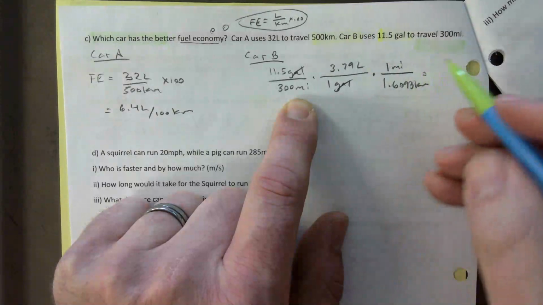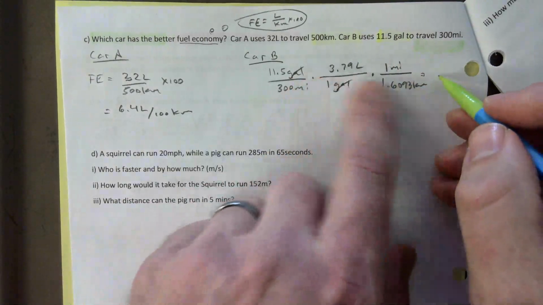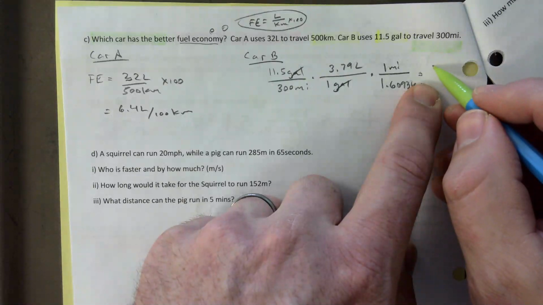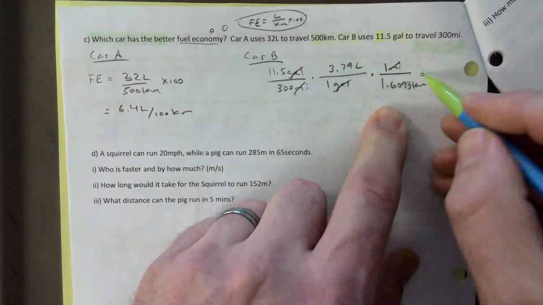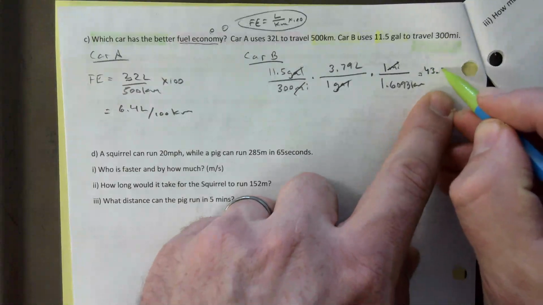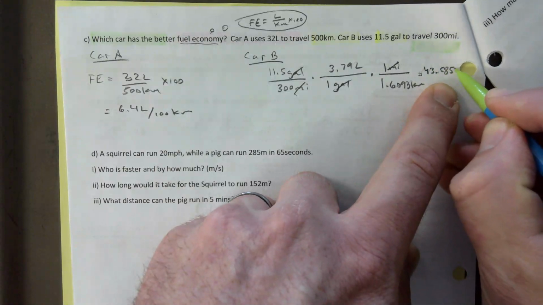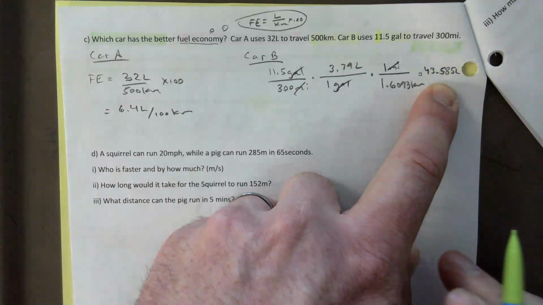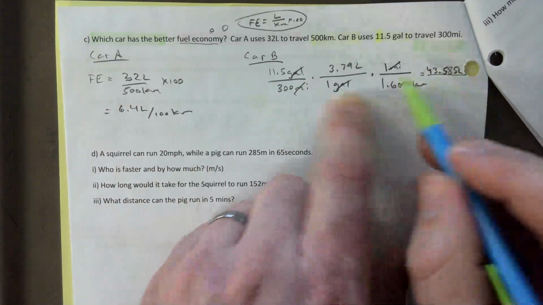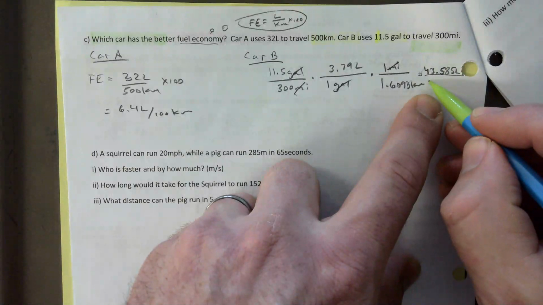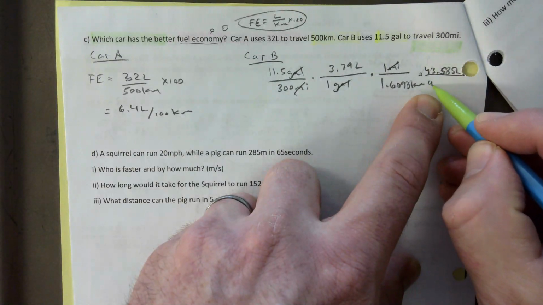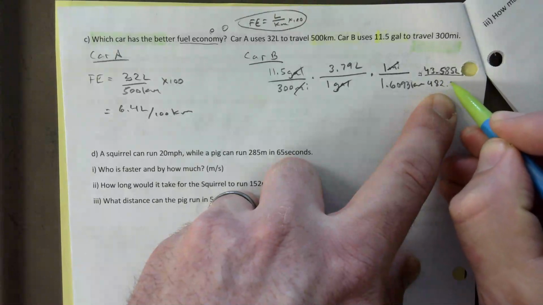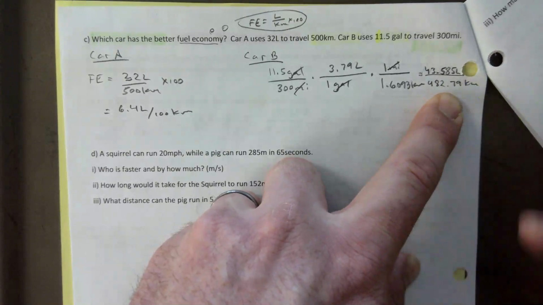Let's cancel the miles first. At the top here, you get 43.585 liters, okay? And at the bottom, if you multiply this out, you get 482.79 kilometers.